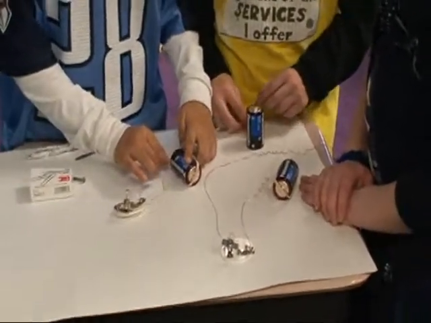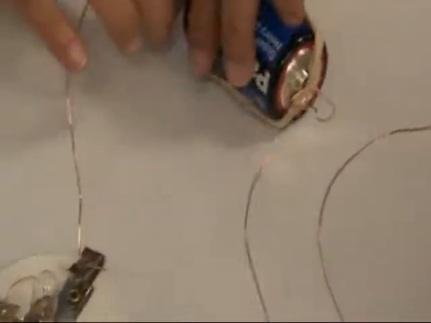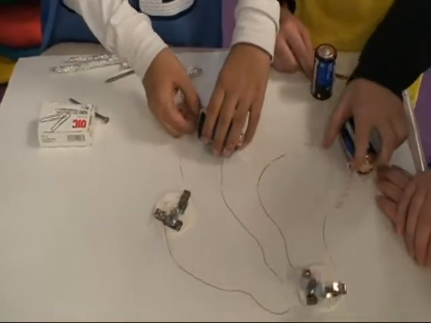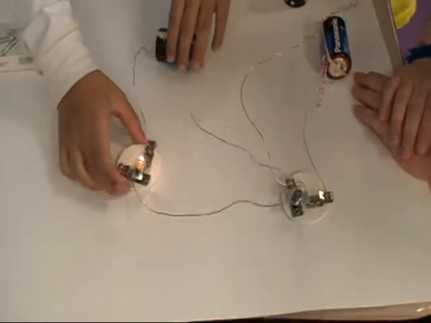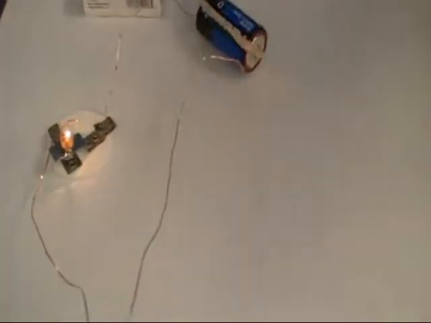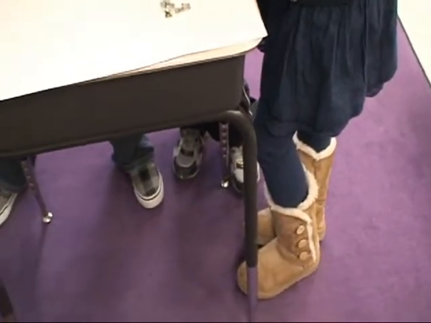So that's just a regular circuit, and a regular circuit has a battery, a light bulb, and wires, and that's it. And it lights. Can you get down closer so they can see the light? See how it's lit? There we go, it's lit.